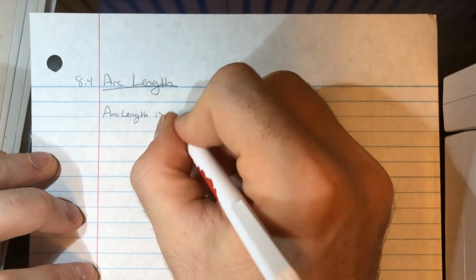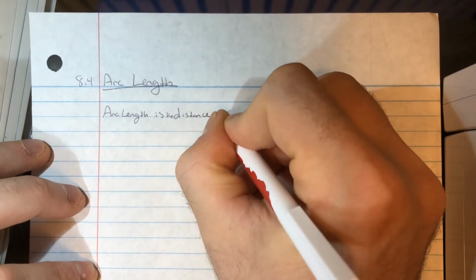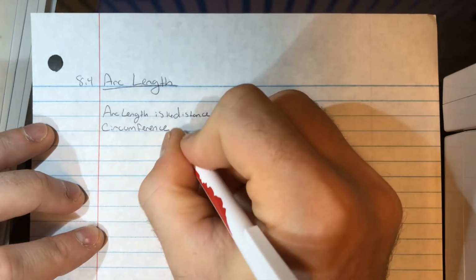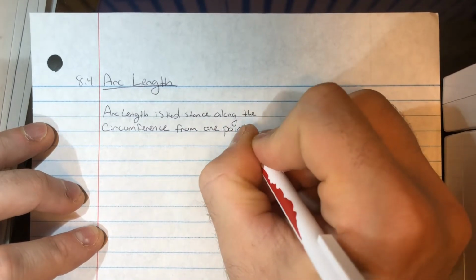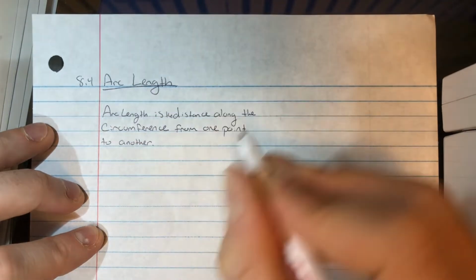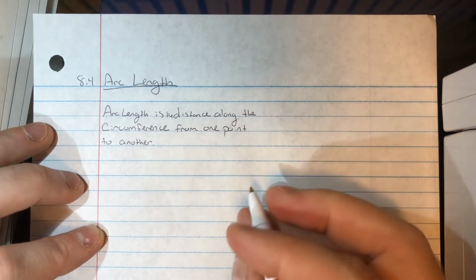So arc length is, mathematically speaking, what we're going to call the distance along the circumference from one point to another. And this is dictated, or told, by that internal angle.